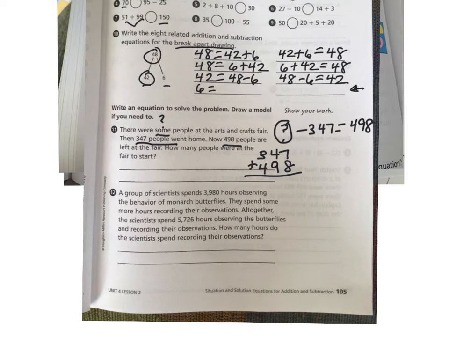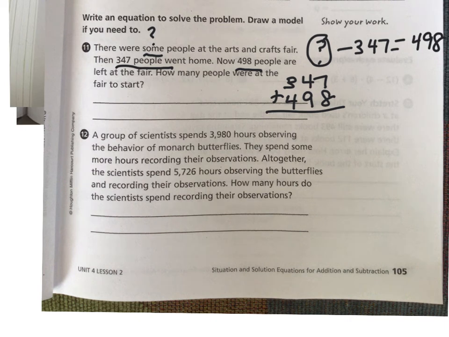Okay, let's read number 12 together too. A group of scientists spends 3,980 hours observing the behavior of monarch butterflies. They spend some, this is our question mark, more hours recording their observations. Altogether, they spent 5,726 hours observing the butterflies and recording their observations. How many hours do the scientists spend recording their observations?